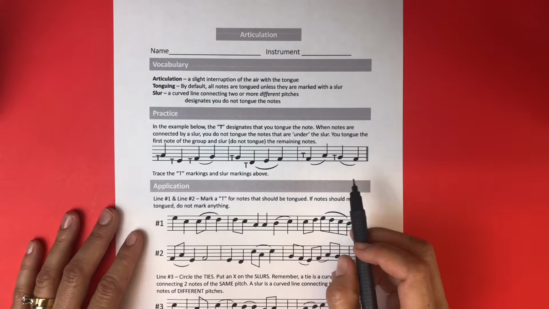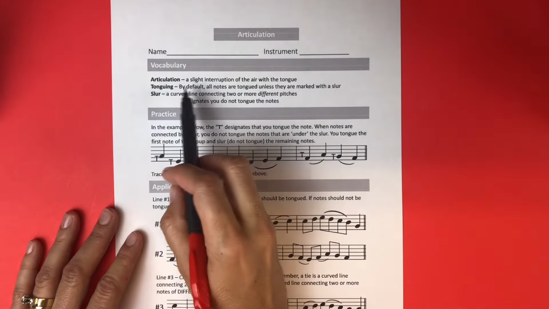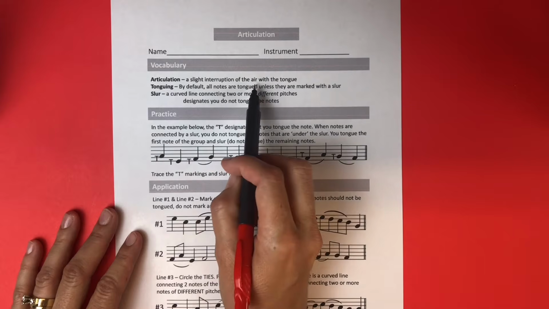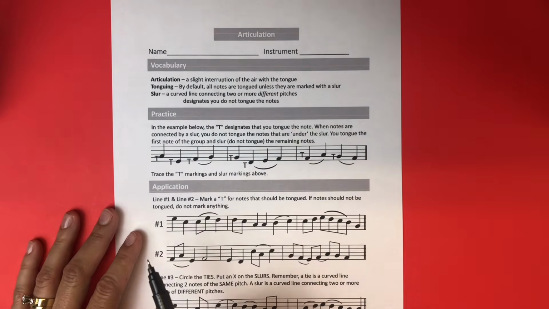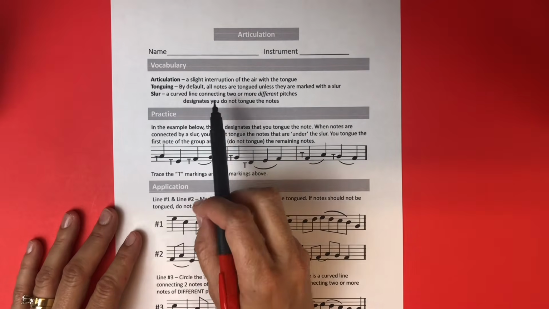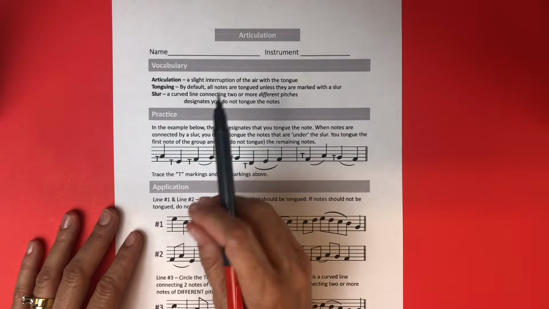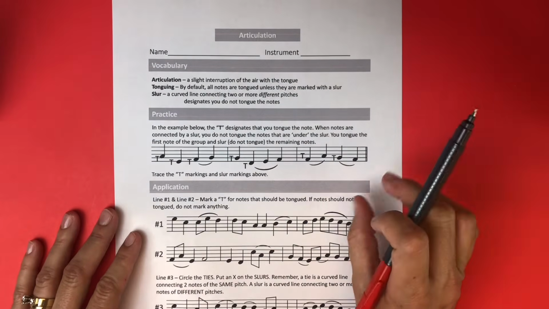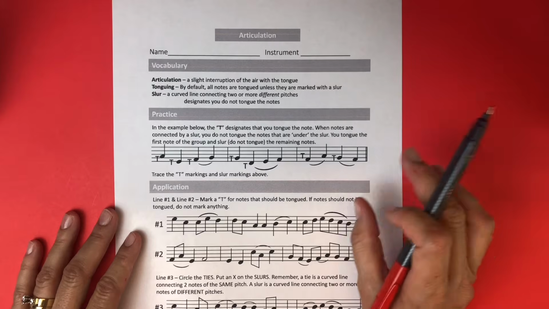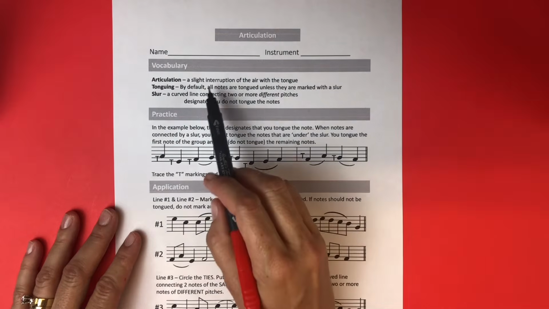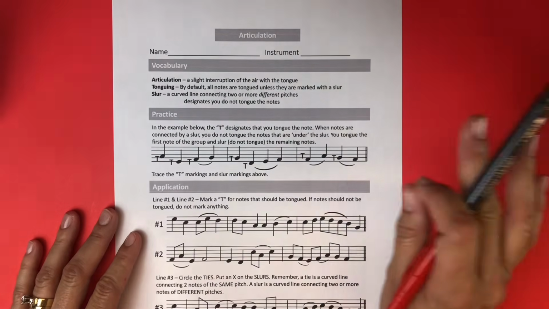This worksheet is about articulation. Articulation is a slight interruption of the air with the tongue. When you play a wind instrument, one way to make the different notes sound defined is to articulate them. There are two different basic ways to articulate.